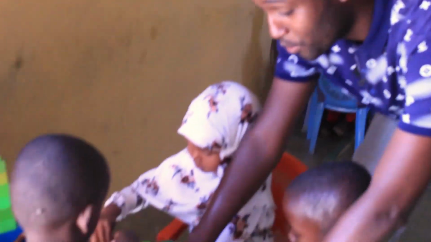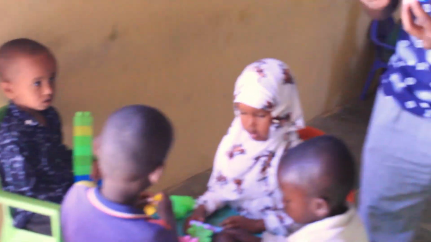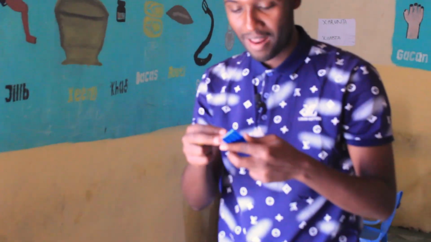Finally, we are at the building center. This is a building center. This is what they're trying to build, right? This is a little bridge. You see? It's a toy bridge. They will try to build with this, like this.